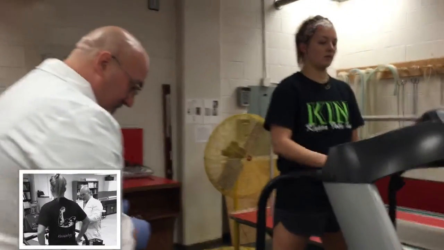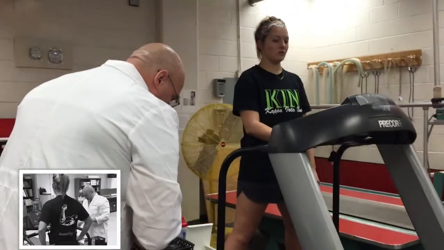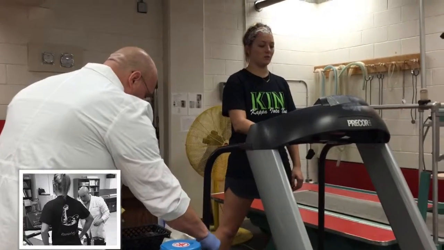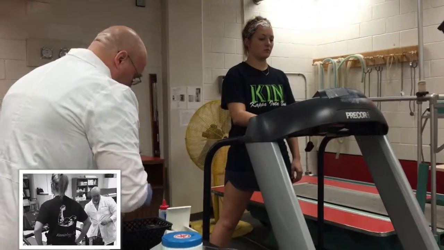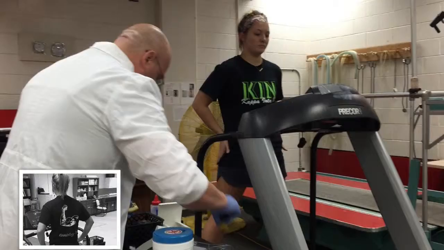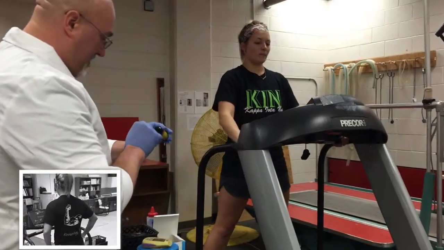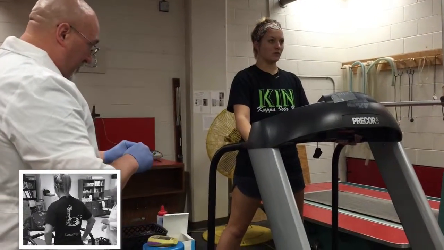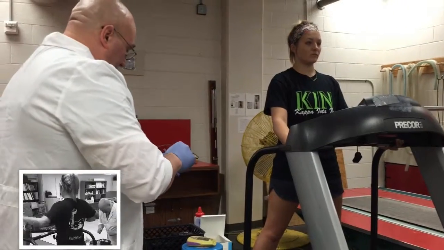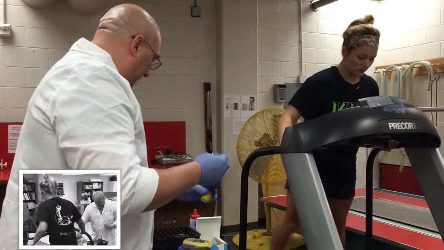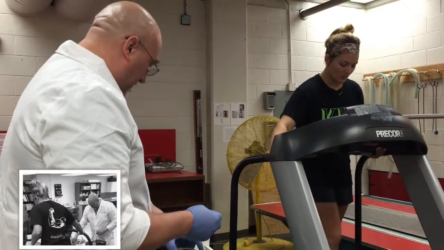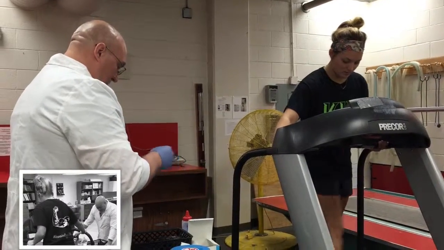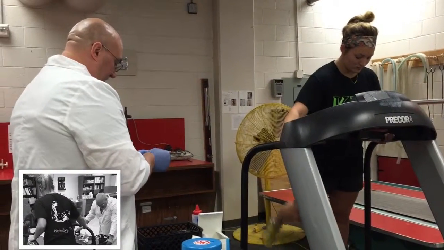So you can see she's getting ready. The speed has gone up 1 mile an hour, if you remember from the protocol. Still have quite a bit of time left for the 100 seconds of recovery period. You can see the assistant getting ready for the next lactate measurement. The subject is getting a feel for the treadmill, getting a feel for the next stage, the next speed.